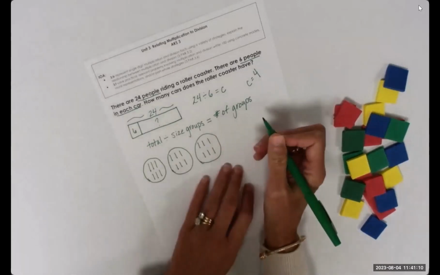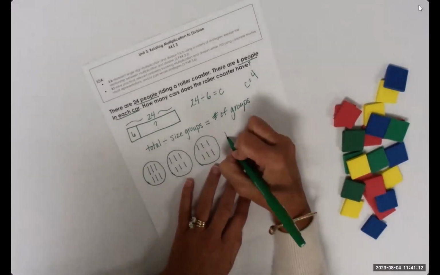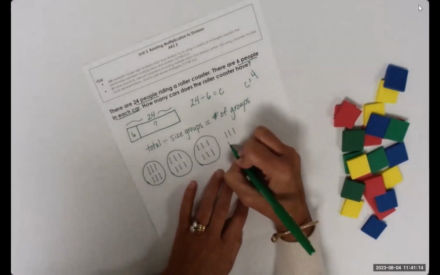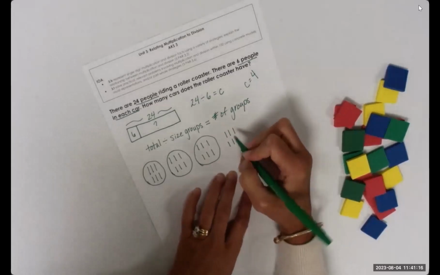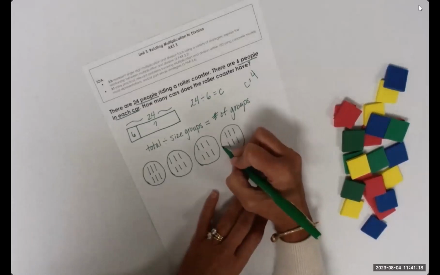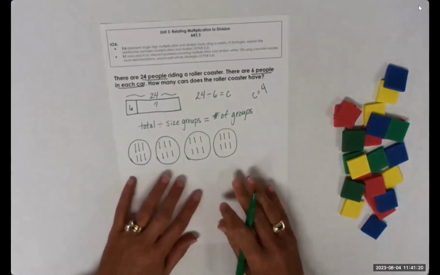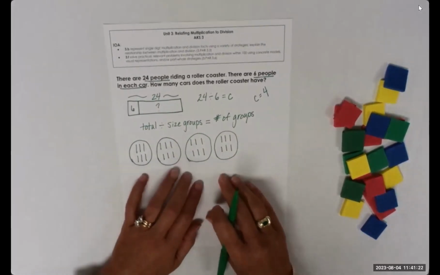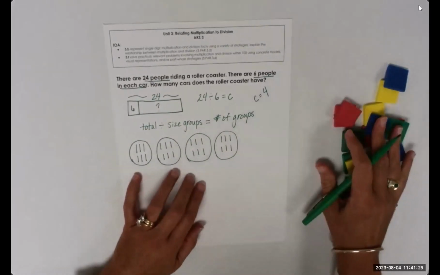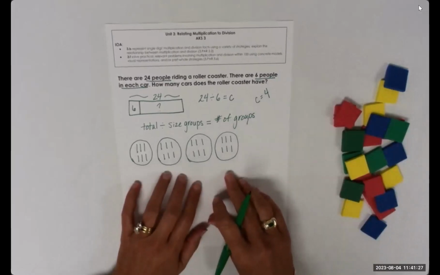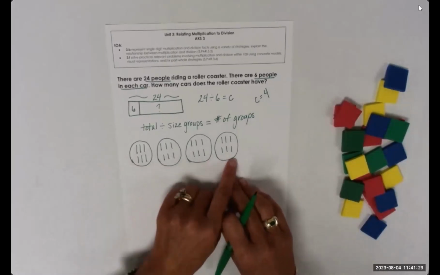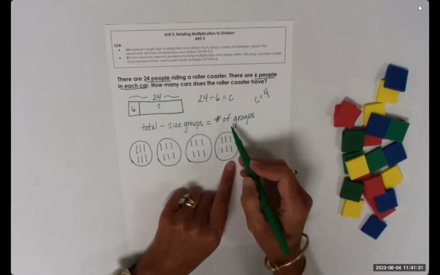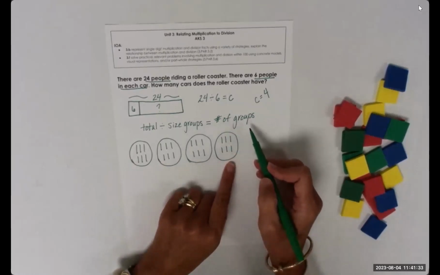That's another group of 6. 19, 20, 21, 22, 23, 24. Stopping at 24, grouping those 6 people. Again, my representation of what we did with the color tiles looks exactly the same. I have 4 groups. We now know the number of our groups, okay?